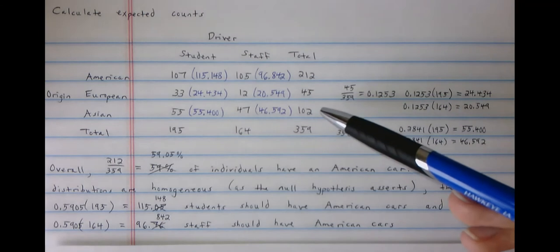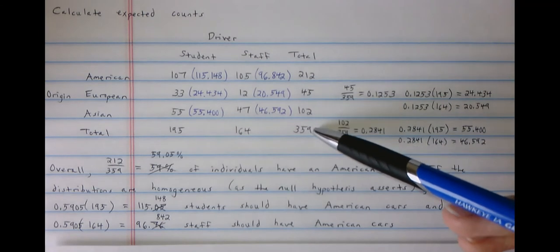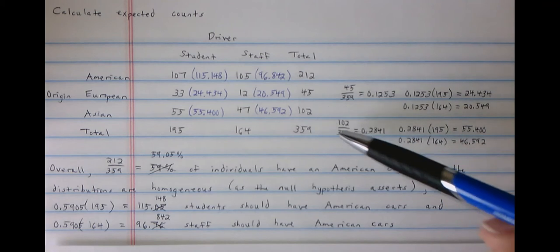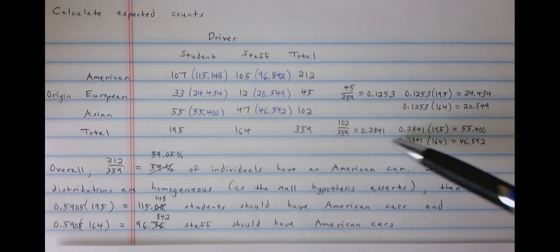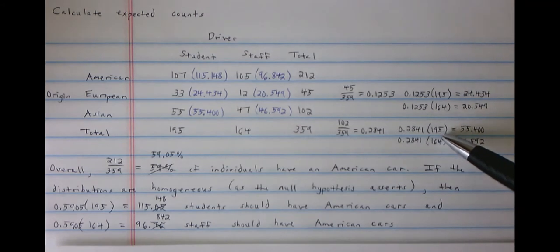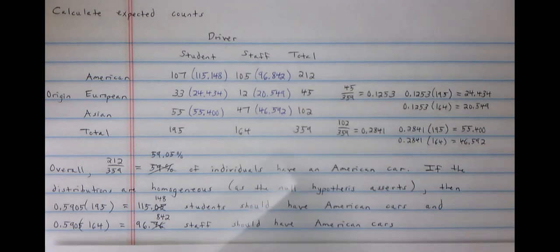And finally, overall, 102 out of the 359 individuals have an Asian car. So we take that percentage, 28.41%, times the total number of students and the total number of staff to get these expected counts.